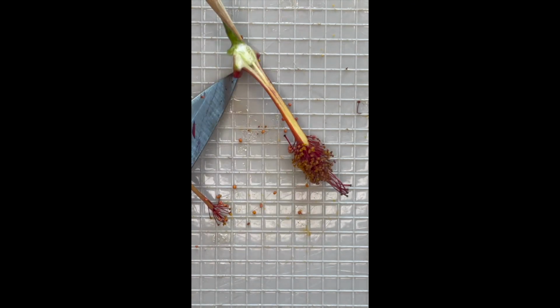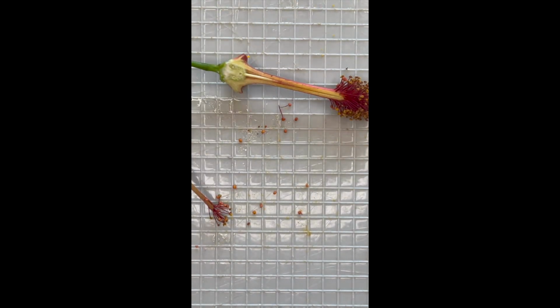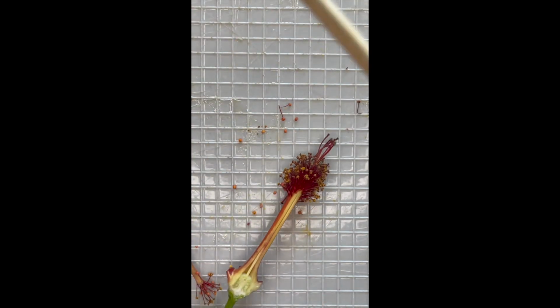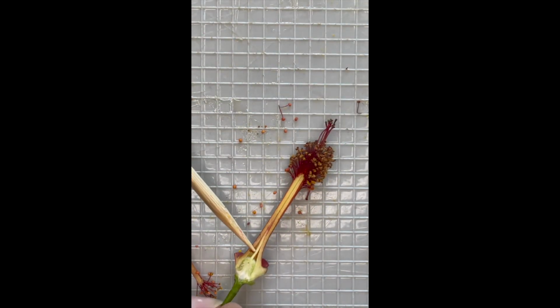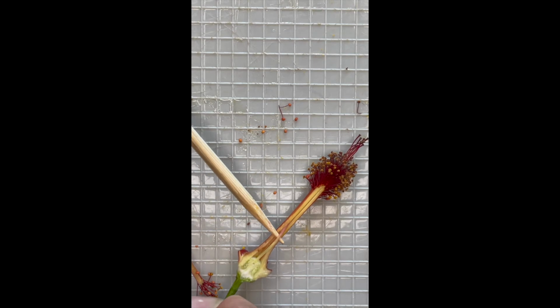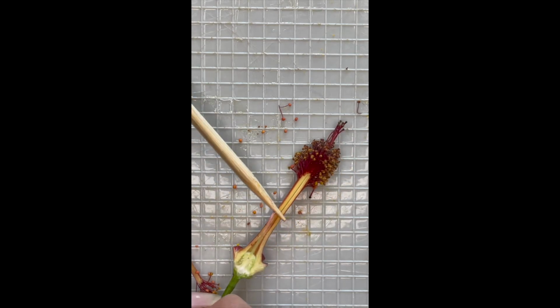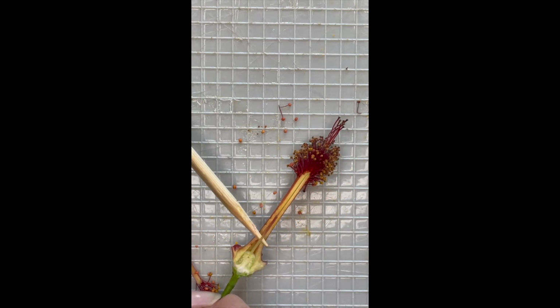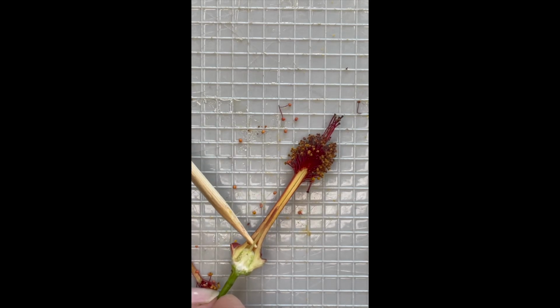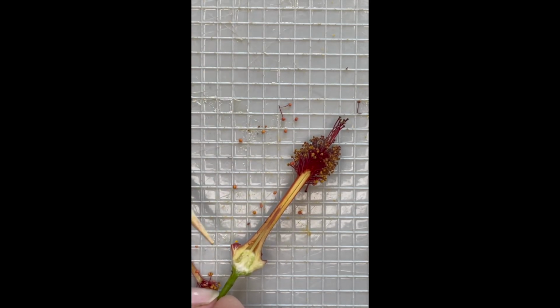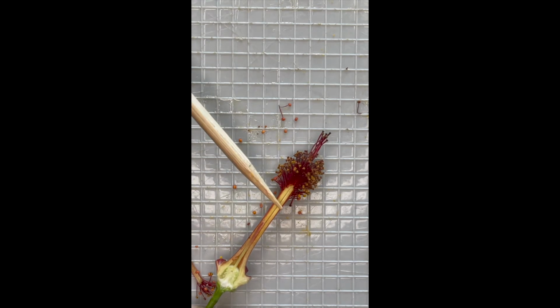So now that I've got a cut there, what I'm going to do is take my toothpick and slide it underneath this pollen tube. Oh, that's okay. That came apart. That's all right. We can still get our parts out. So here's the pollen tube that connects to the ovary.